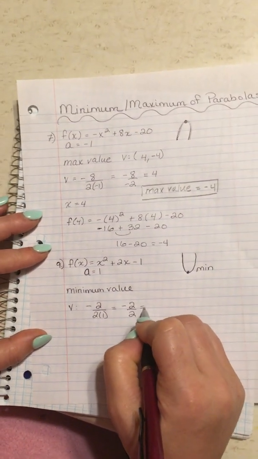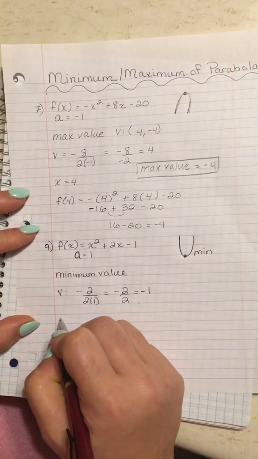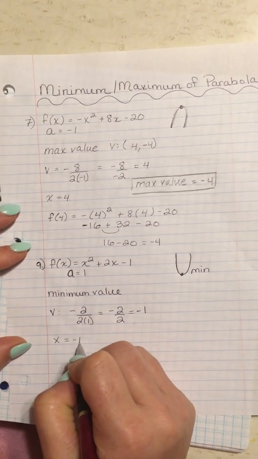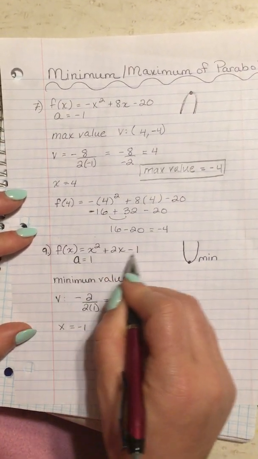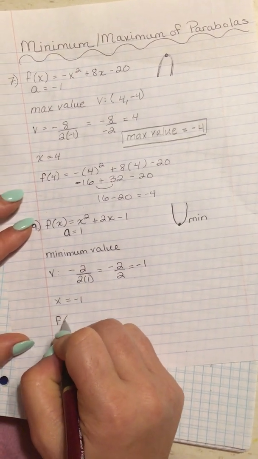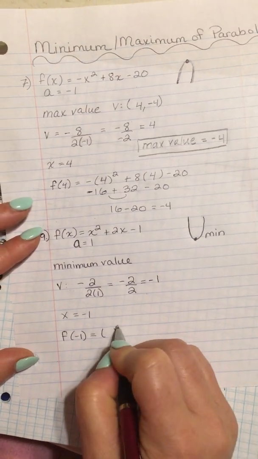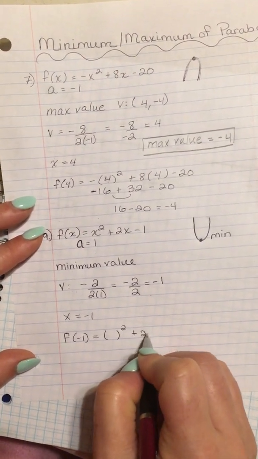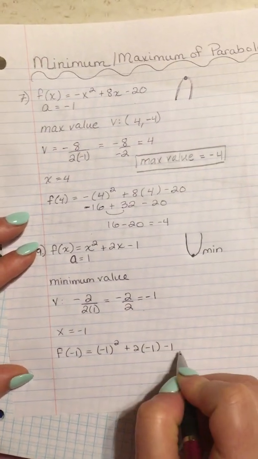And so we get negative 1, right, for our x. So our x of our vertex is negative 1. And now we're going to plug our negative 1 into our function in order to get y. So we're going to come here and say f of negative 1 equals, and then we're going to put a parenthesis for our x, right, before we even do anything. And we're just going to put our negative 1 there, right?